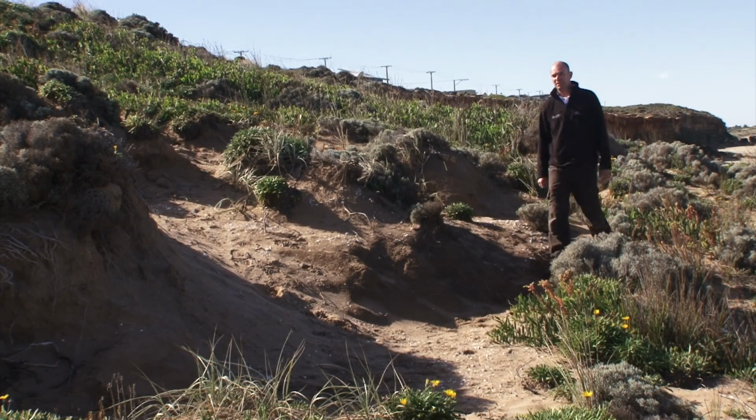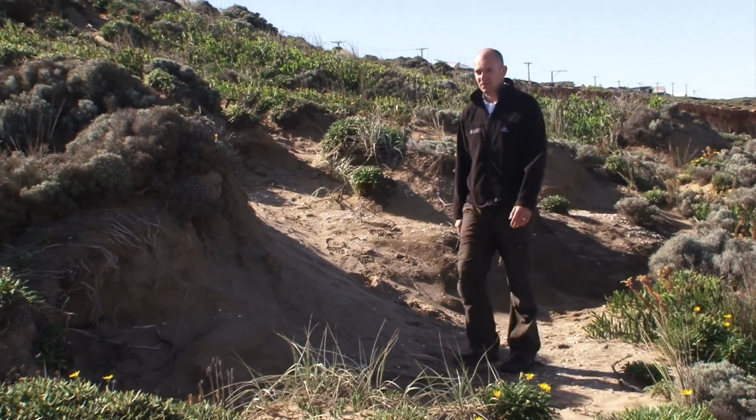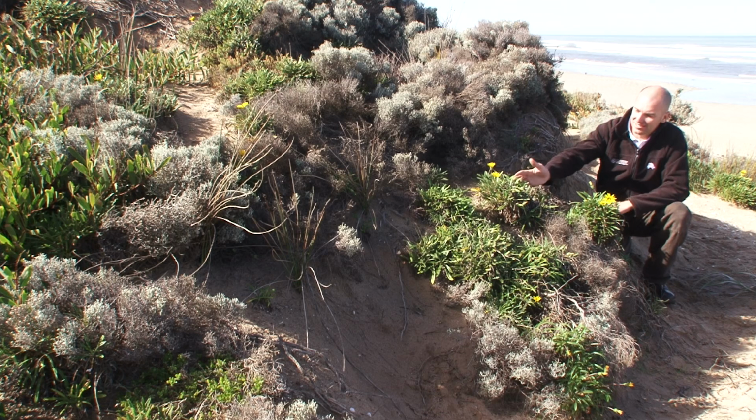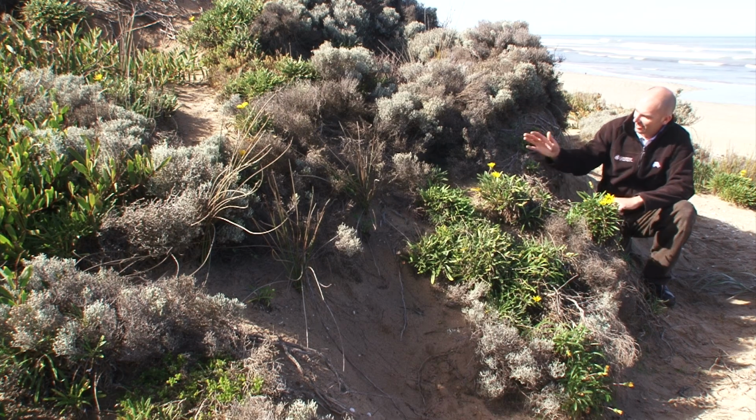Gazania's hardiness and ability to outcompete local native plants gives it a real edge in the coastal environment. This cushion bush here is being outcompeted by the Gazanias for water, nutrients and light, and as you can see, they are slowly displacing them with new plants as the older plants die.